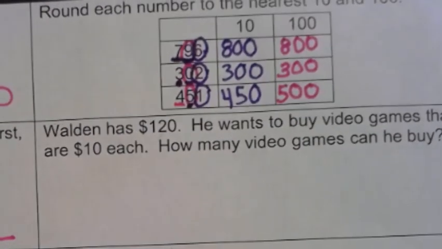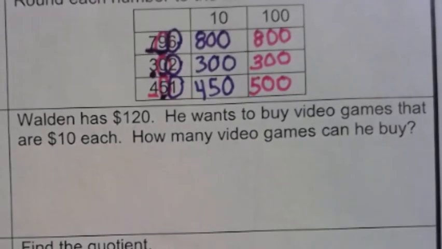Walton has $120. He wants to buy video games that are $10 each.